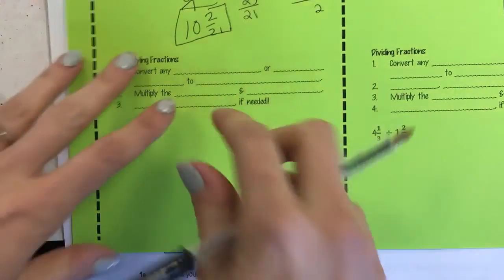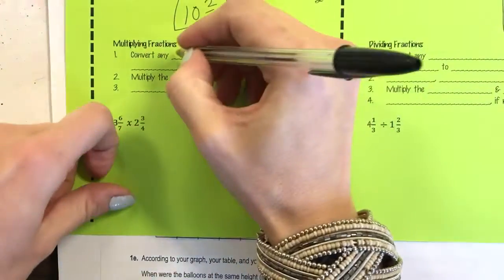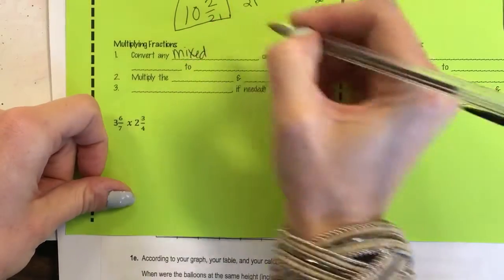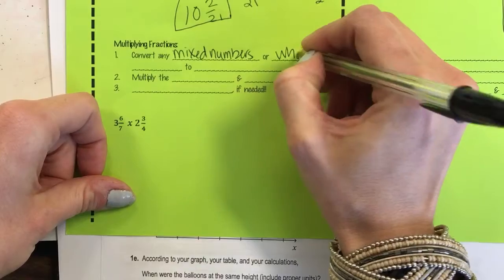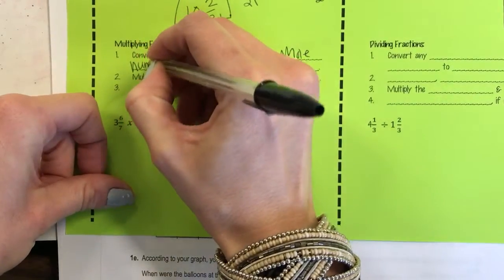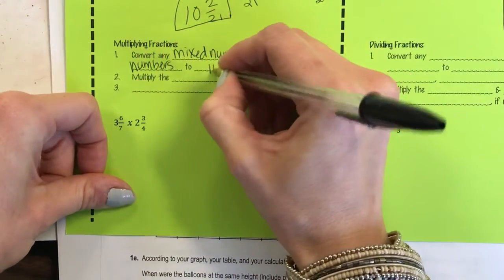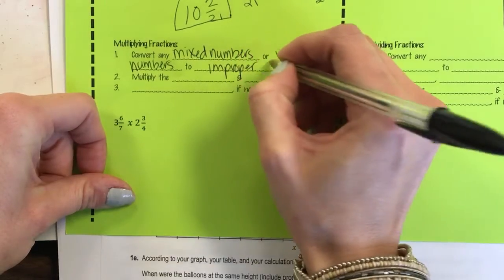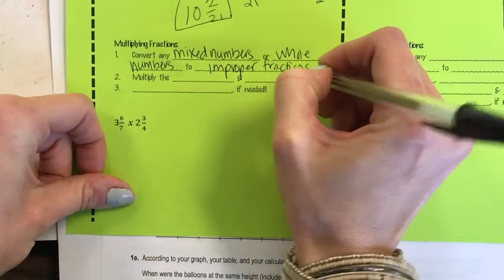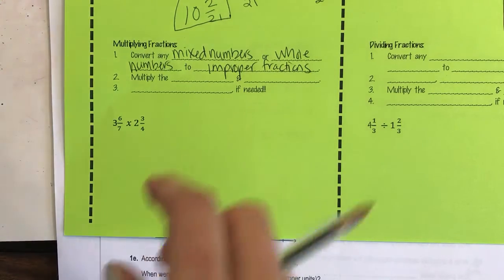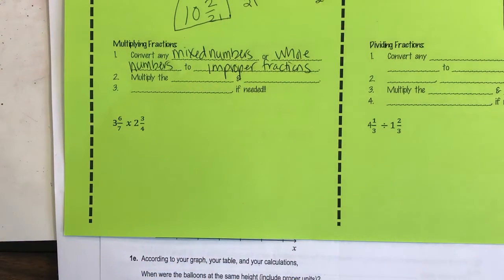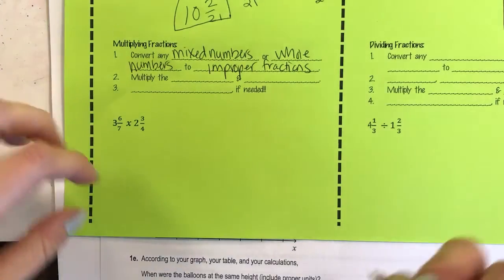Multiplying fractions. So convert any mixed numbers or whole numbers to improper fractions. Any mixed numbers or whole numbers, we're turning into improper fractions, where you have the bigger number on top and your denominator is smaller. So mixed numbers or whole numbers turn into improper fractions.